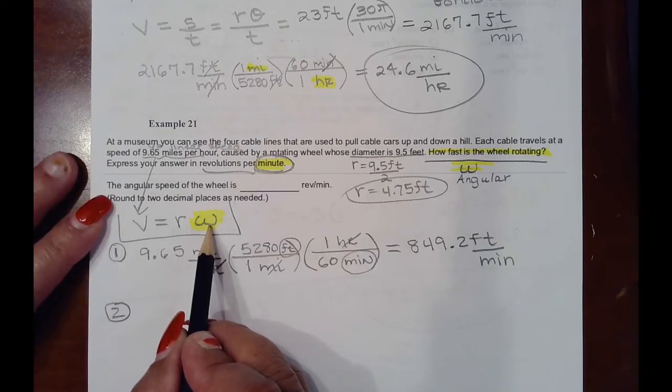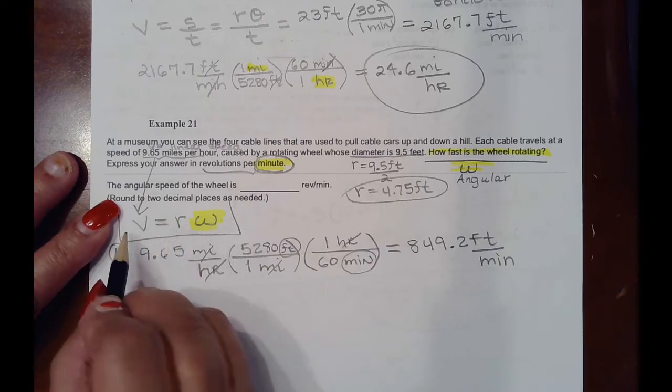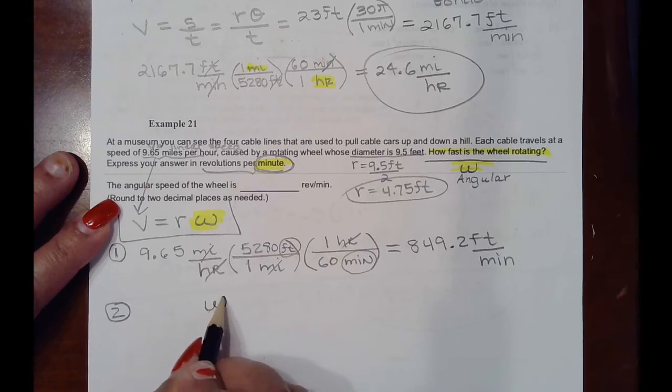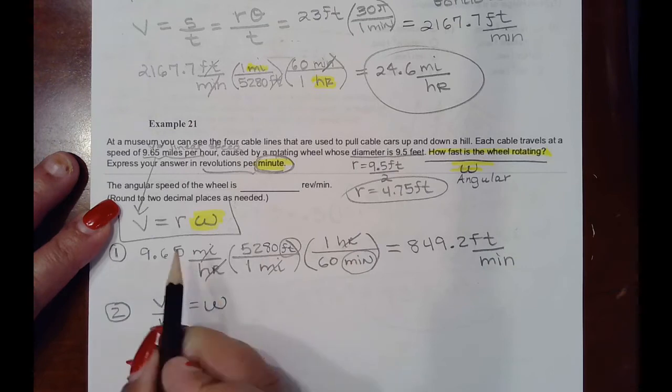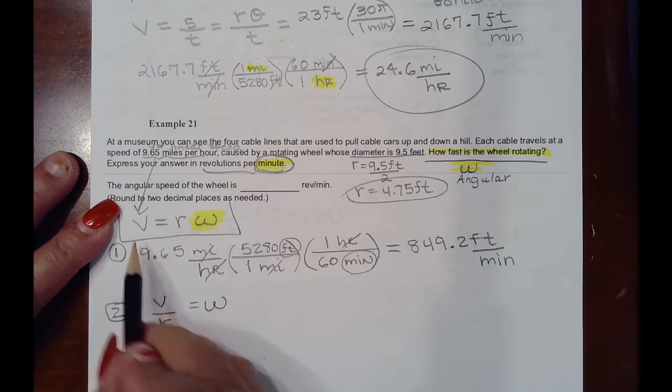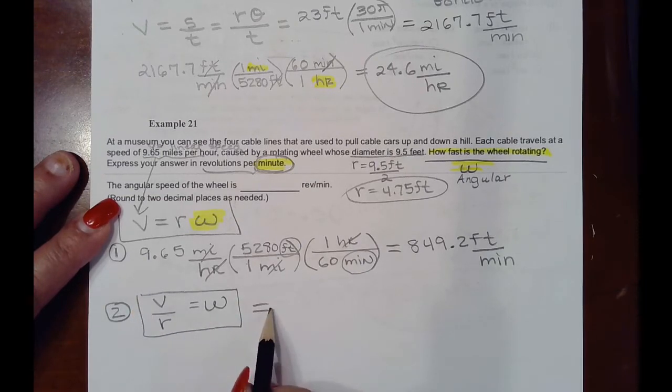I can do it right now, or I can do it in the midst of solving. I think I'm going to do it right now. I'm going to just divide by R, and get an expression for omega, which would just be V over R. If you divide by R on both sides, you have this expression. This is what I'm going to be plugging into.